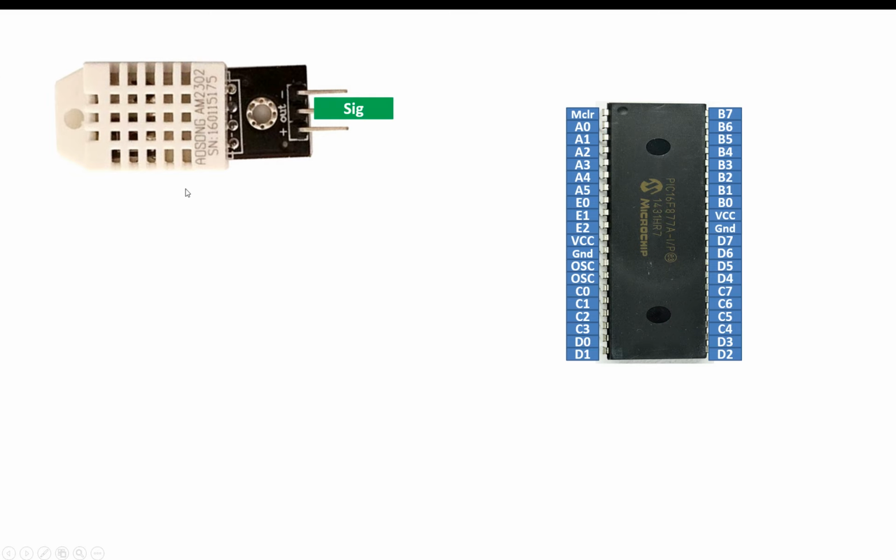So as you can see, the center pin is the out pin, that is the signal pin. The bottom one is the 5 volt positive. The top one is the ground. The maximum you can give is 5.5 volt. Don't exceed 5.5 volt. Now guys, let's connect it with the PIC.